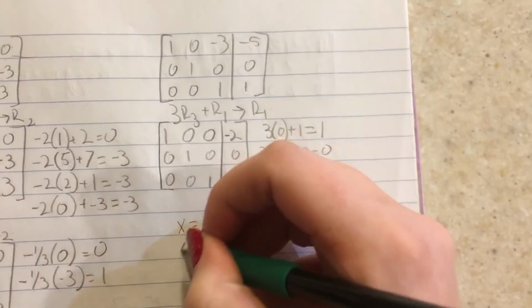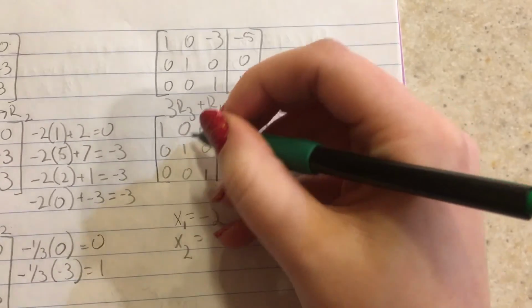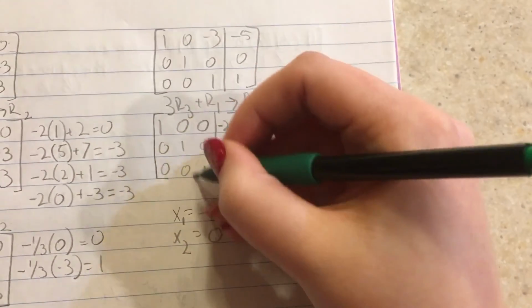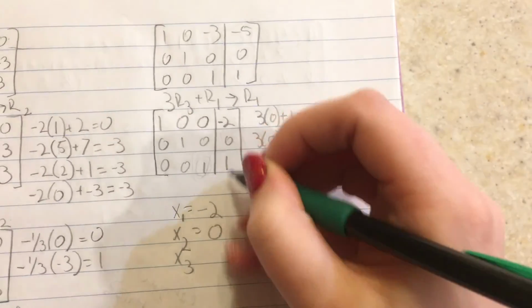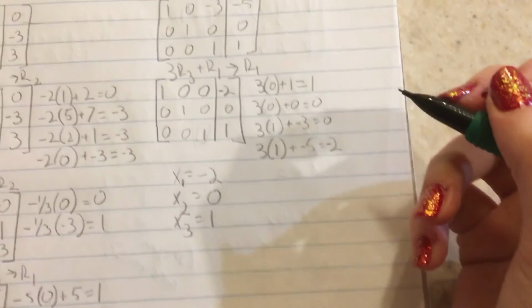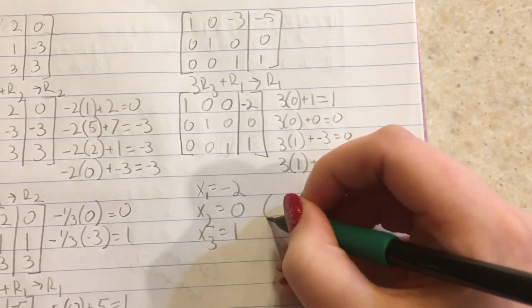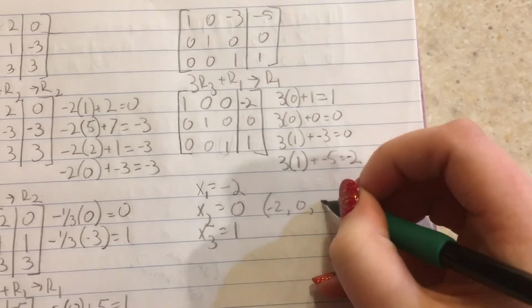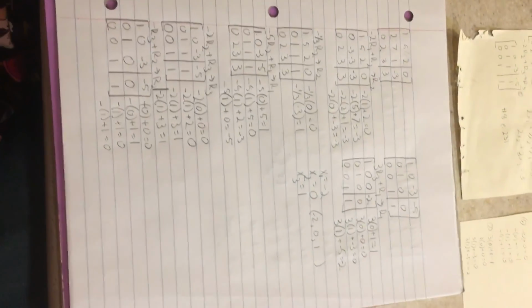This column is x sub 2, which we know equals 0 because that's where our 1 is. And finally, this column right here is our x sub 3, which equals 1. Finished. You can also write this as parentheses. I don't know why you would. Negative 2, 0, 1. And there we go. One beautifully, slowly, row-reduced matrix.